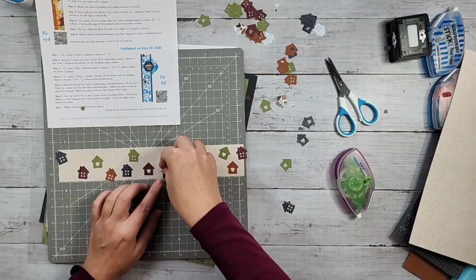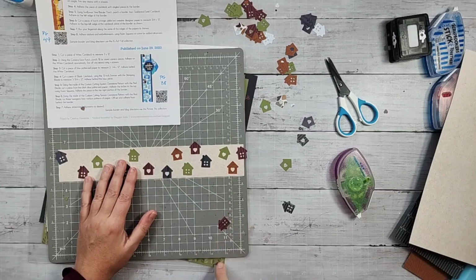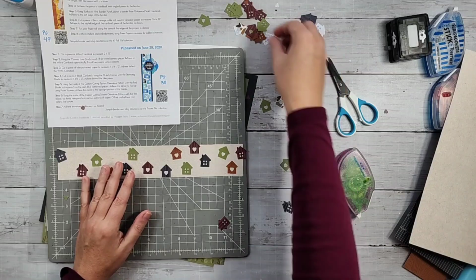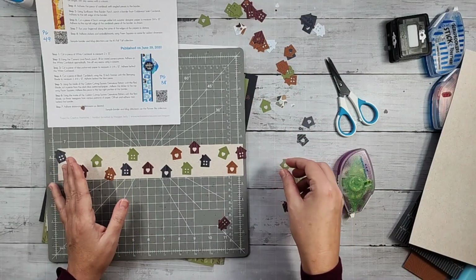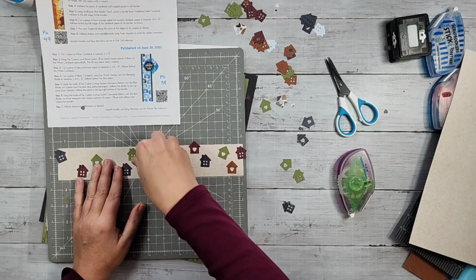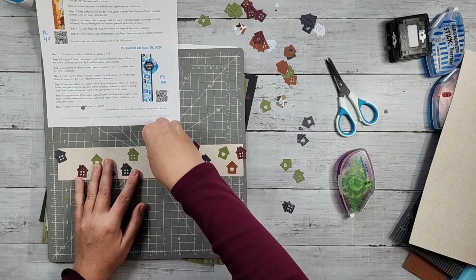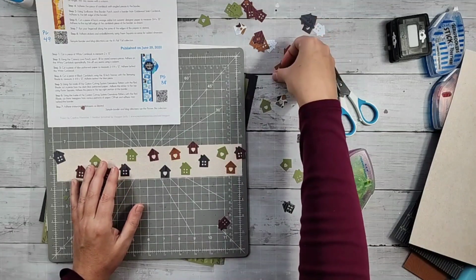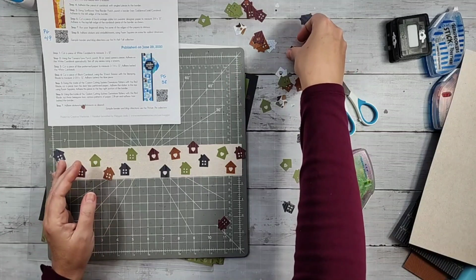I decided to use olive cardstock instead of using the olive paper because of the two designs of the paper, I thought the pattern was maybe going to be a little bit distracting in the overall design. So I went with the olive cardstock because it was solid. That's just kind of how it worked out.